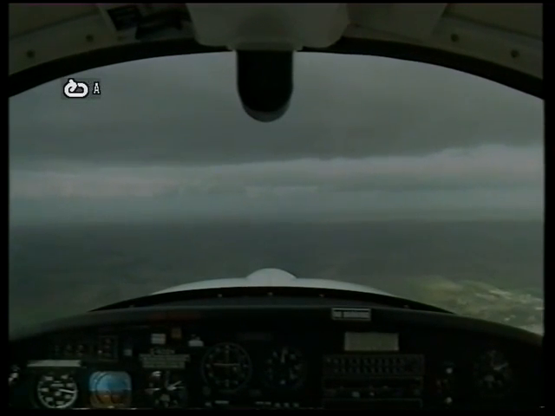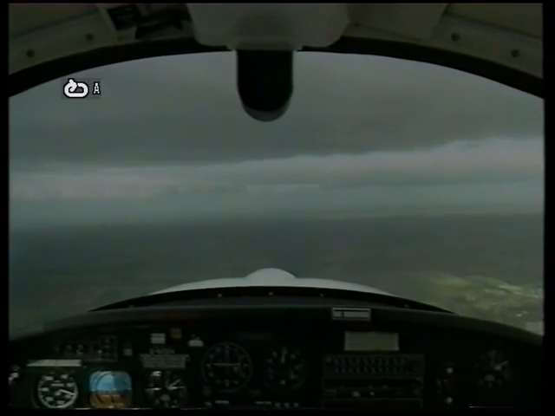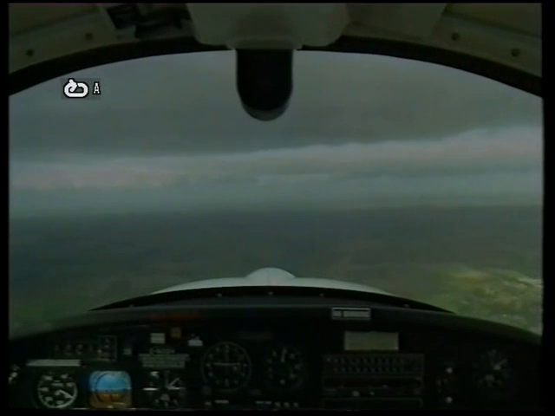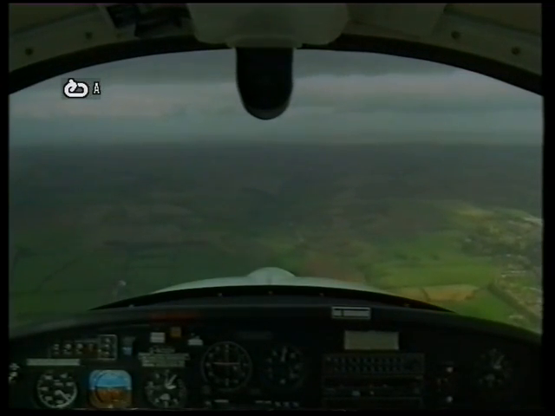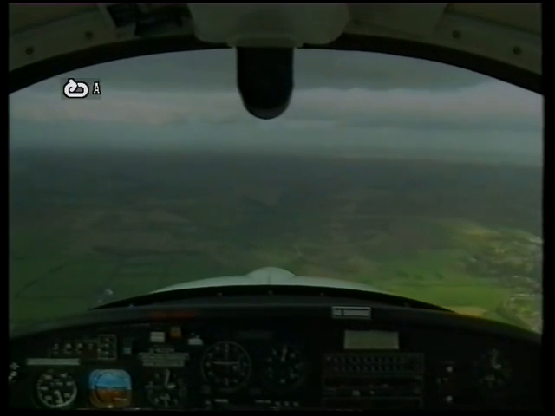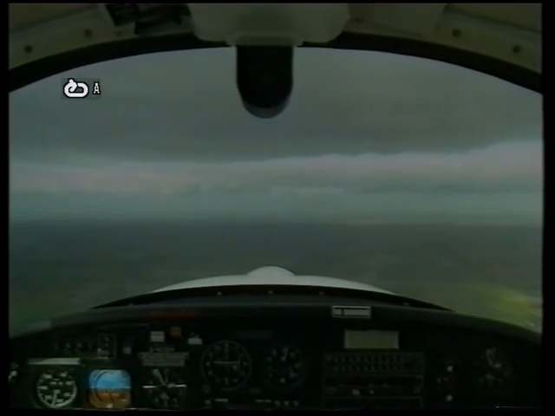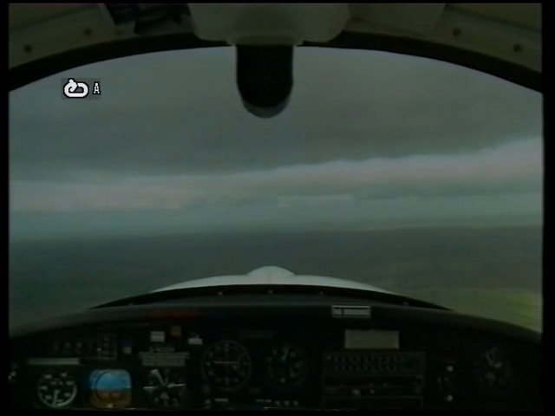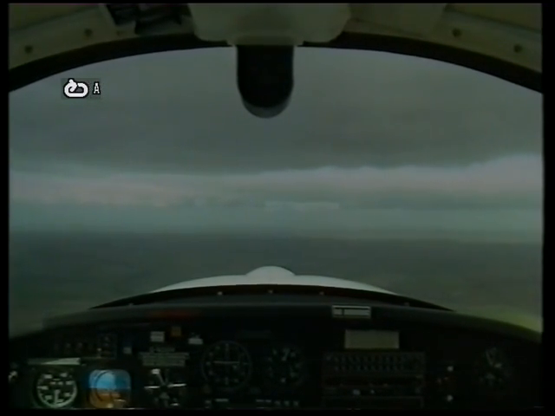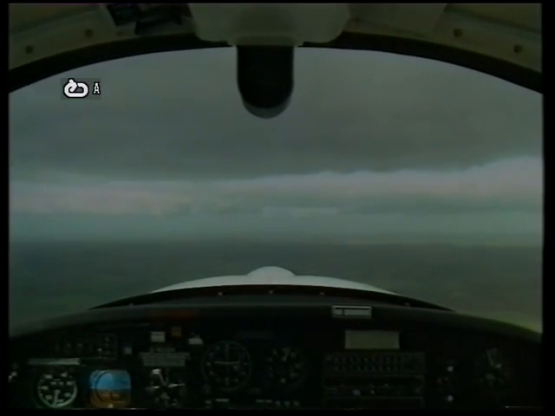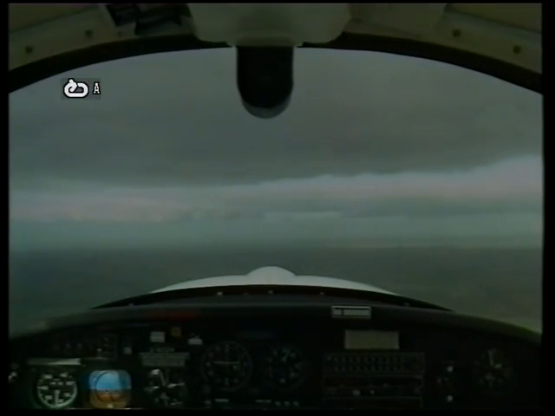2,200 feet. What happens when I reduce the flap? Flap now going up, 1, 2, 3, and likewise the nose pitches down. So when we change power, or when we change the flap position, we must be aware of what effect this has on the aircraft, be ready for it, and move the control column accordingly in order to maintain the aircraft in exactly the same condition we require it to be in.